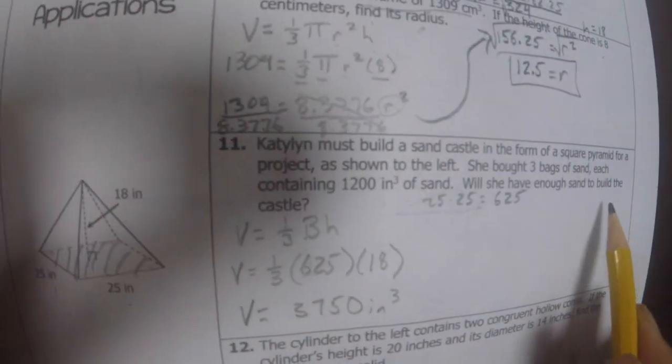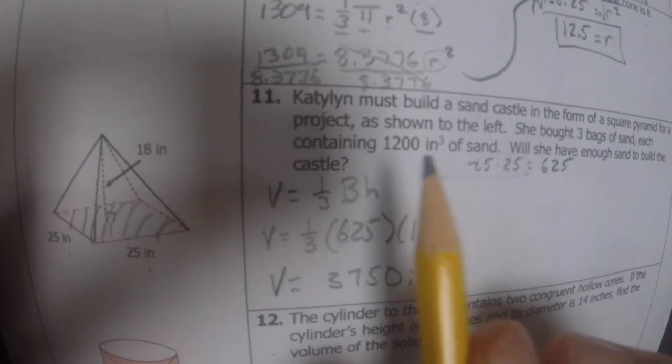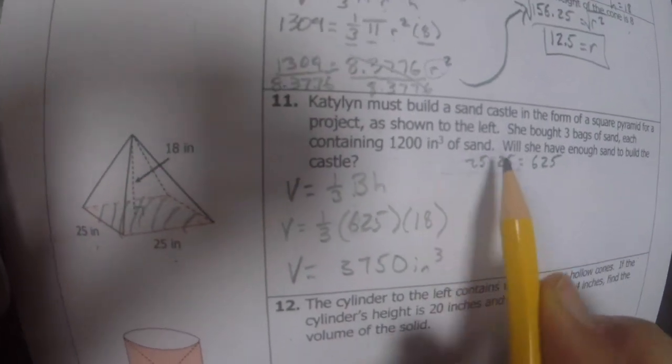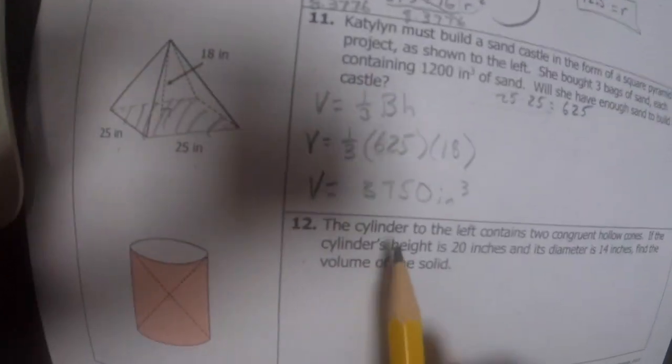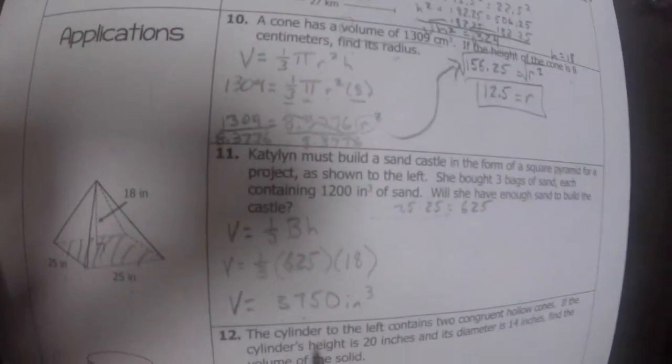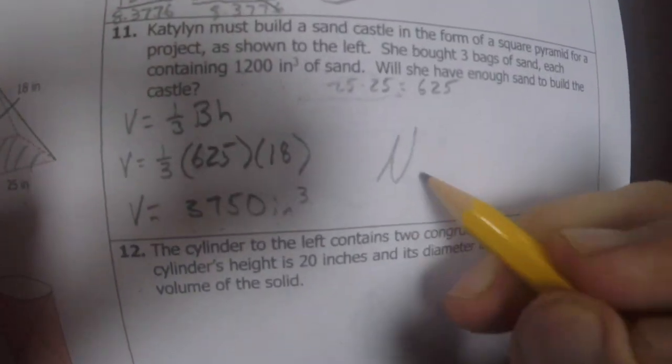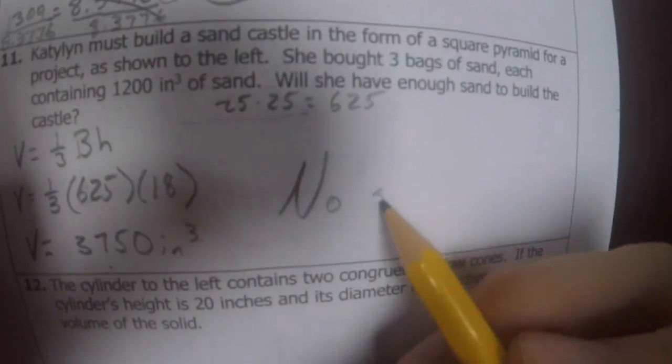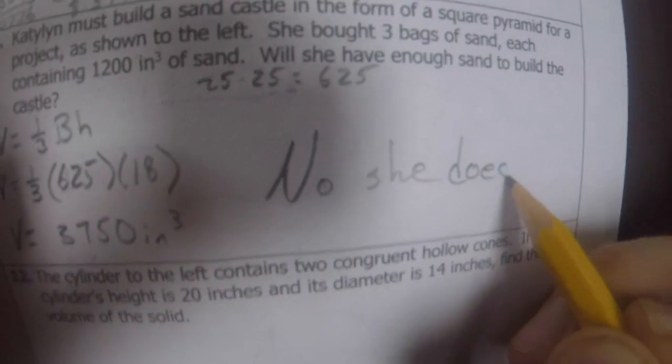Now, we didn't answer the question yet. It says, will she have enough sand to build the castle? Well, she bought 1,200 cubic inches of sand. This particular pyramid needs 3,750 cubic inches of sand. So did she have enough sand? No. She doesn't have enough.